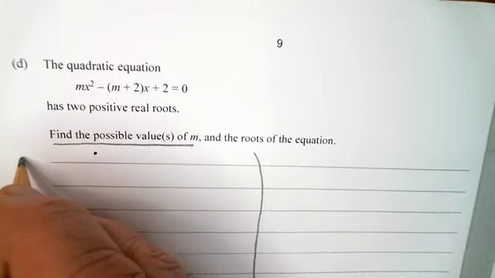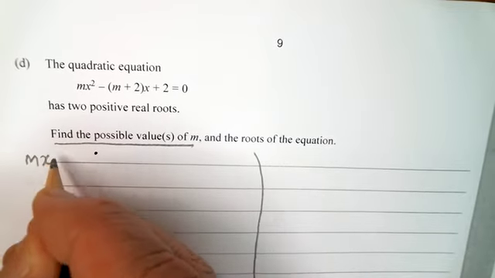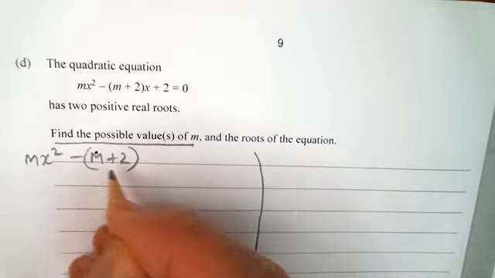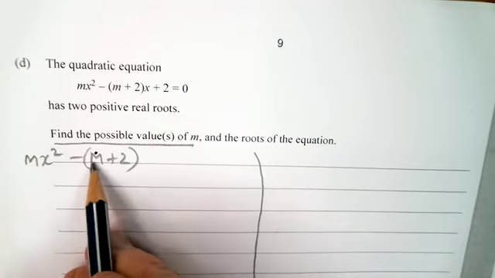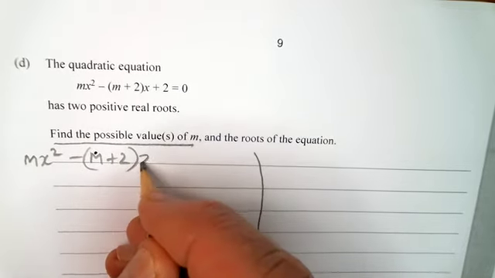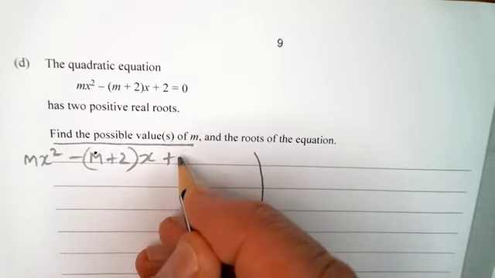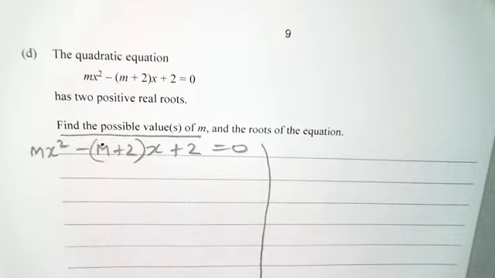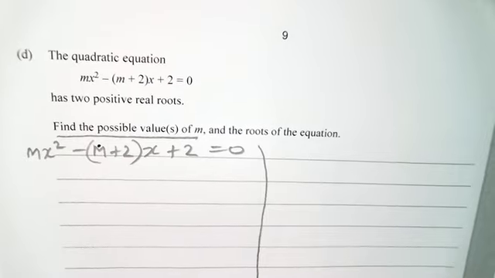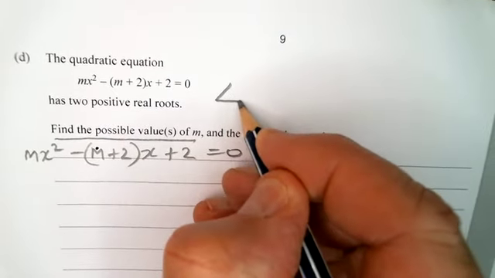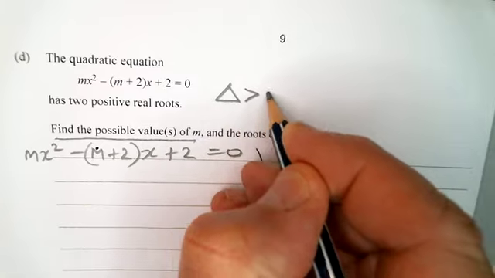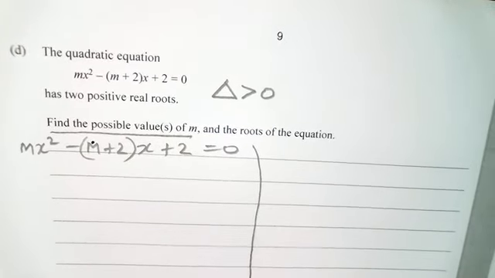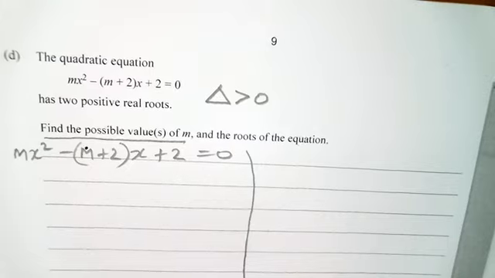So really we've got mx squared minus (m plus 2), which for me is negative m minus 2, x plus 2 is 0. So let's identify then the a, b, and c values for the discriminant. The discriminant, two positive real roots. In other words, the discriminant is going to be greater than 0, and that's the basis under which we're going to proceed. So I'm going to write the discriminant expression there in a moment.